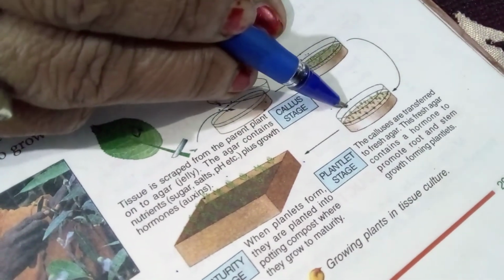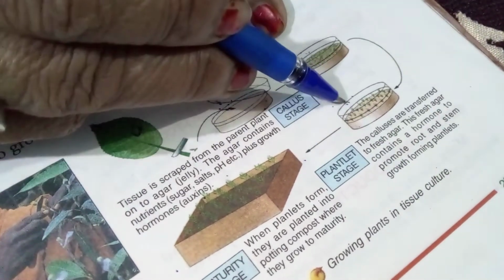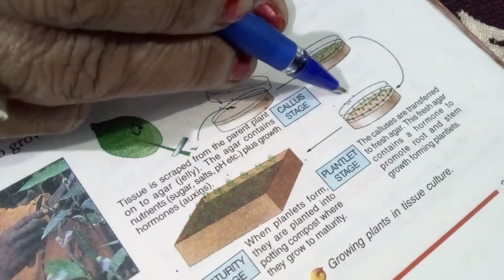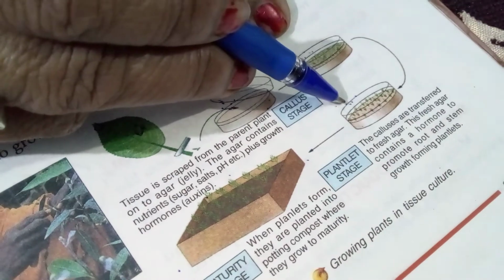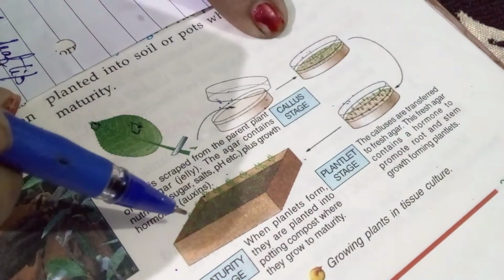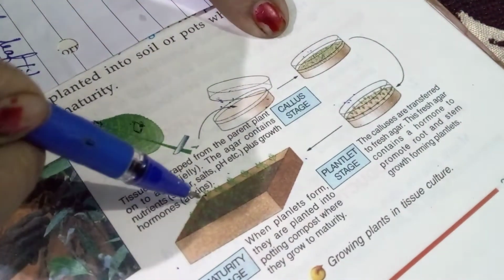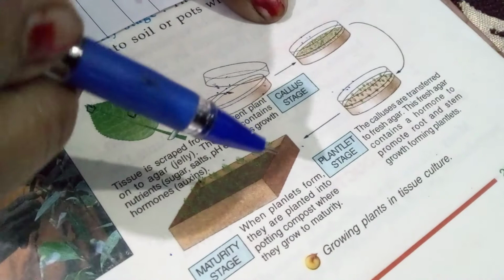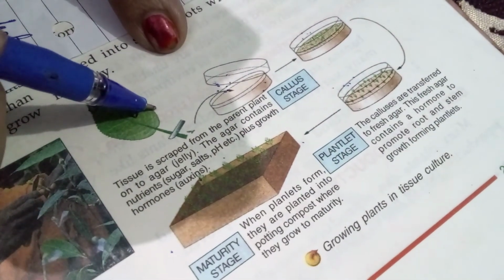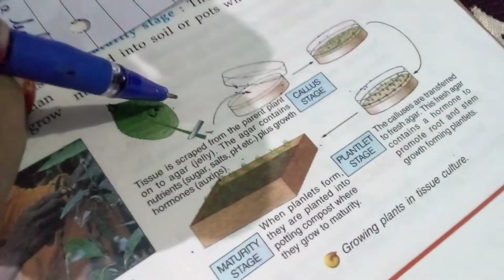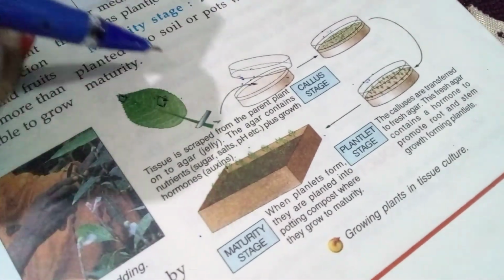Again they are transferred to another petri dish. They are grown and the nutrient medium is added to it. They form tiny plantlets. Tiny plantlets means what? That is small tiny plants, and then they are allowed to grow in a nursery and then they are transferred to the main field. Clear? So what is the advantage of tissue culture? It gives a good yield and the plants are free from bacterial and viral infection.